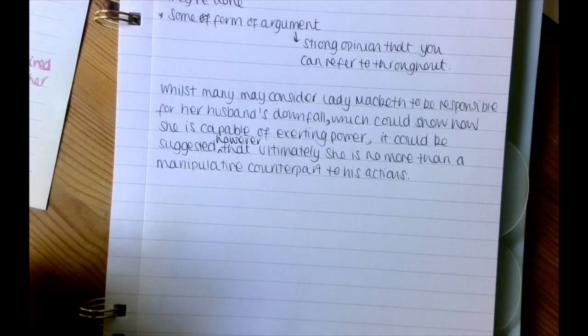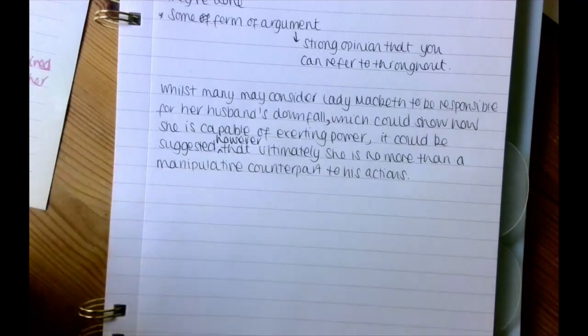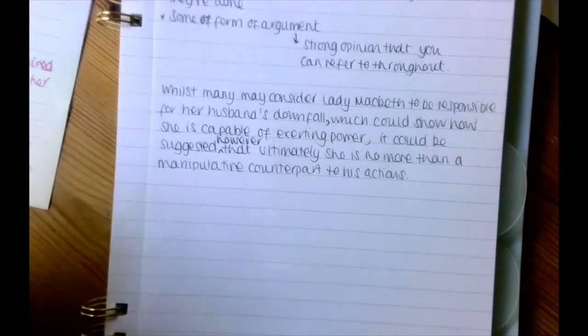Okay, now you can see that I've had to reread that and I've had to put the however in, but all that's really saying is that yes, you might think she's powerful because you may blame Macbeth's downfall and death on her, but really she's just a counterpart. She's just almost like an accessory.